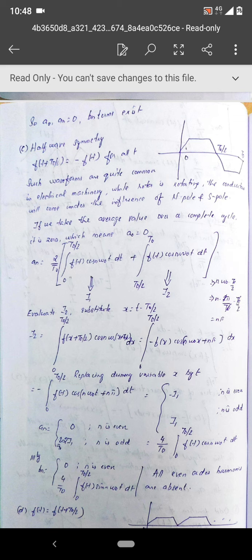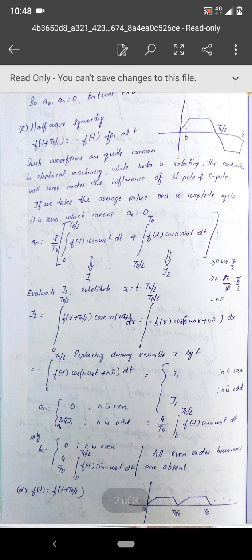And what is an? By definition it is 2 by t naught, integration over a complete time period, f of t cos n omega naught t dt. So here, for convenience, I'm taking the integration from 0 to t naught. Okay, so I split the integration just like the previous explanation into two halves.